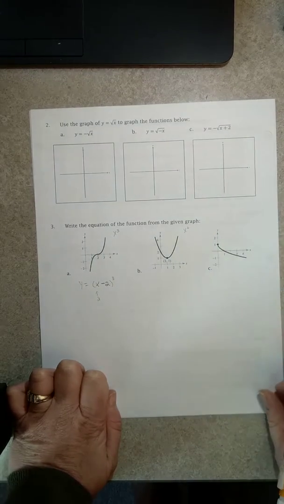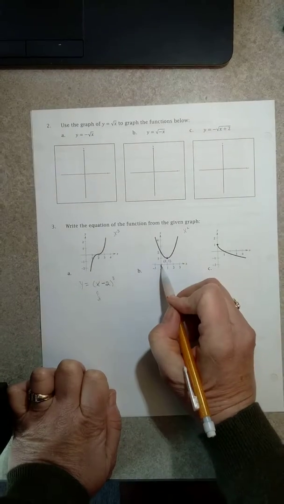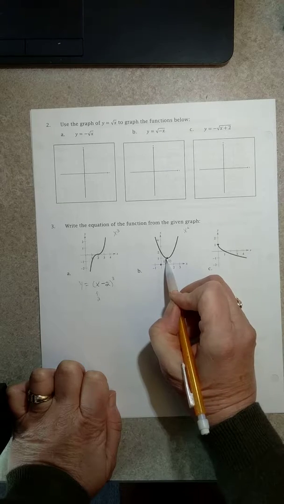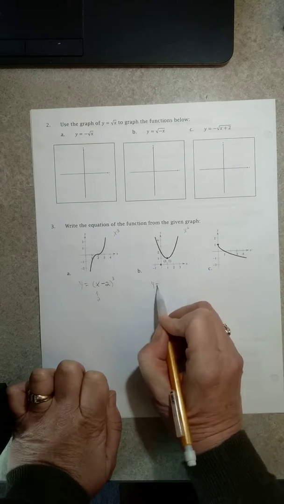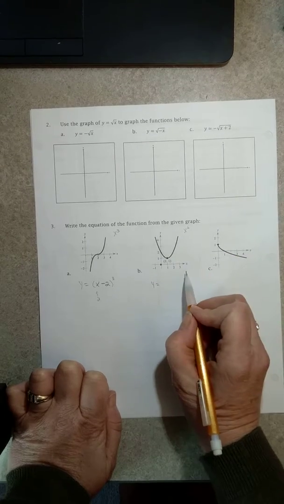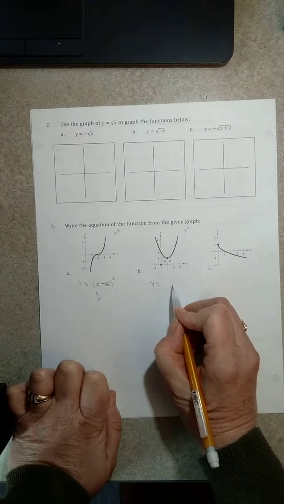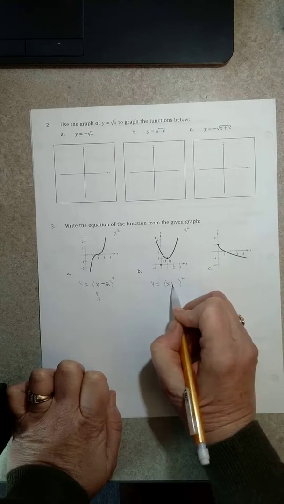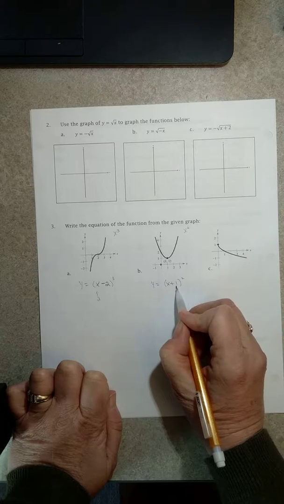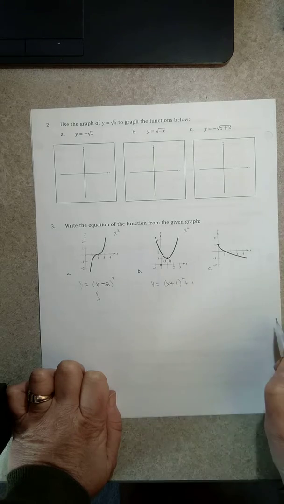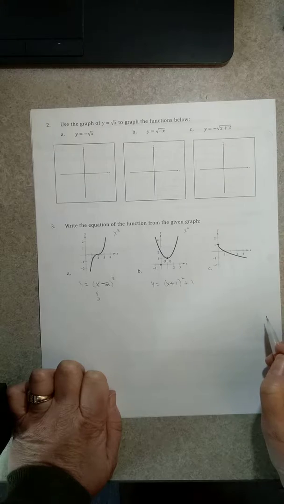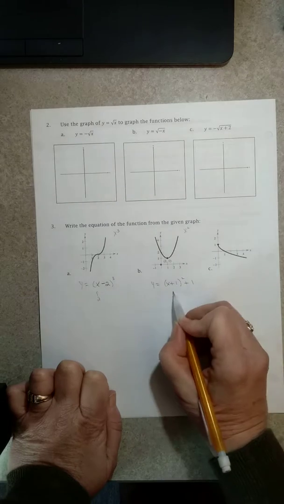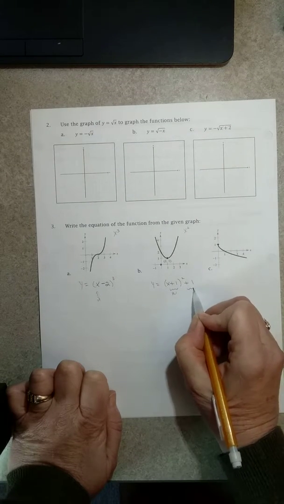This is an x squared function. But usually x squared starts here, and this one is moved to the right 1 and up 1. So I've got to figure out how to take x squared to the right 1 and then up 1, but still have it be a square function. So the right 1 would be adding 1 inside the parentheses, and up 1 would be adding 1 outside the parentheses. And now I'll have x squared moved right 1, up 1. So this is right 1, this is up 1.